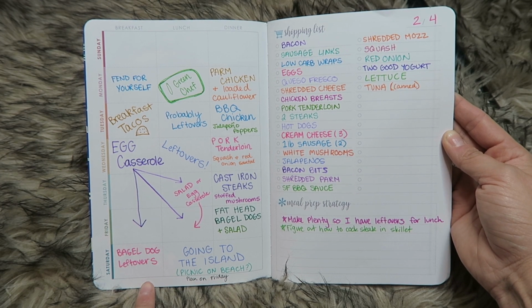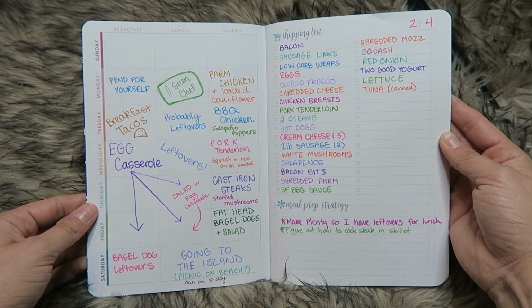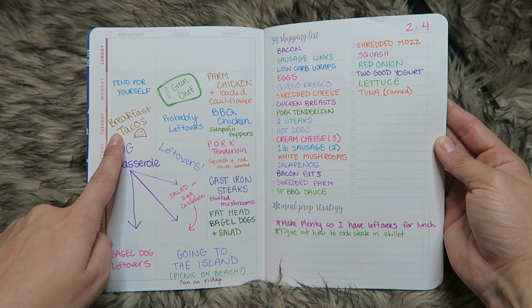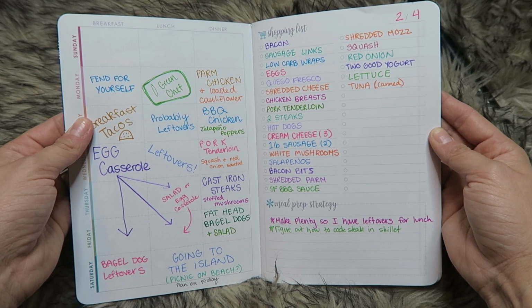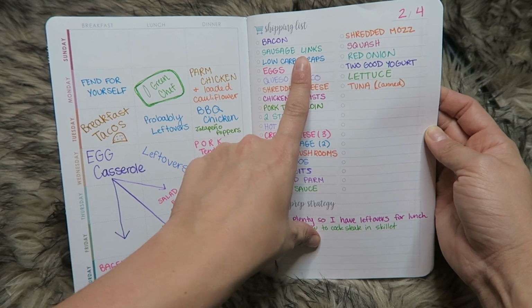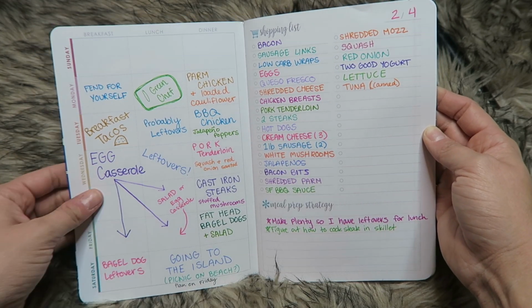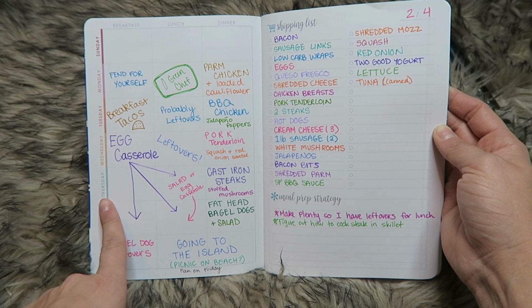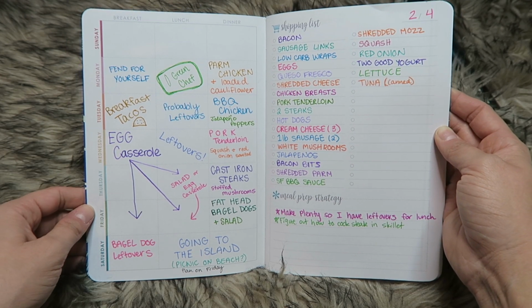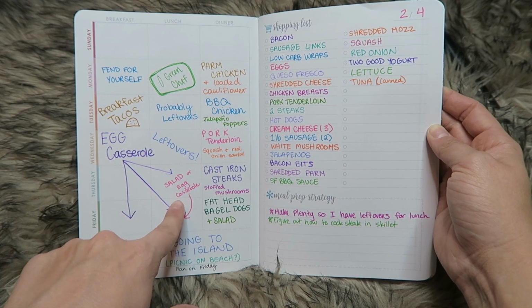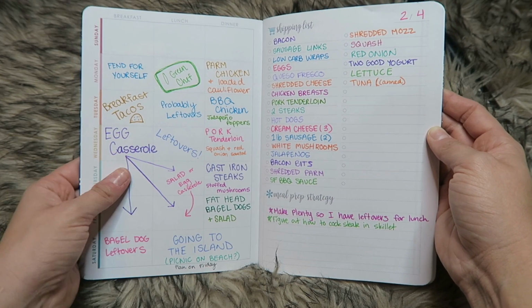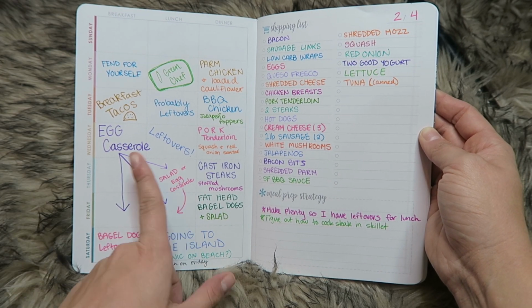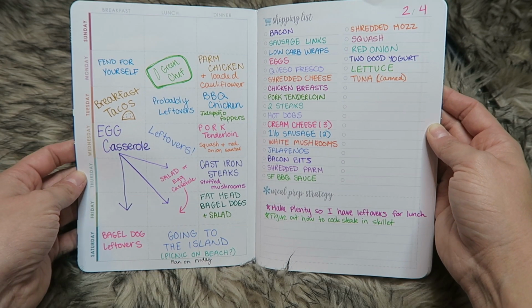Like I said, I do intermittent fasting, so I normally don't eat breakfast. However, Cody does, so he wanted breakfast tacos, so I wrote that down, going to get him some low carb wraps, which I wrote on my shopping list. But then I've decided that I'm going to make an egg casserole that'll last both of us for a couple of days, and I'll just eat that at lunchtime as my first meal. And if I don't feel like an egg casserole, I will just get some stuff for like a chicken salad, something real simple and easy.